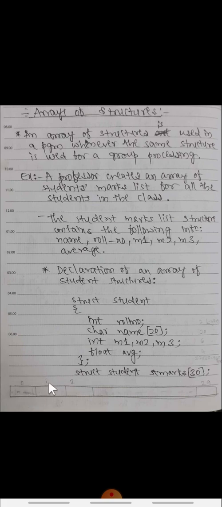The same 32 bytes we want to maintain a second student. The same 32 bytes we require to maintain a third student, like this. Okay, like this we will maintain. 32 into 30, that many bytes we require in this entire array.